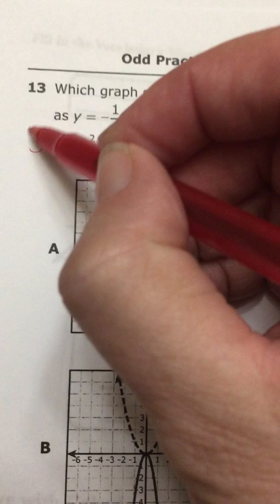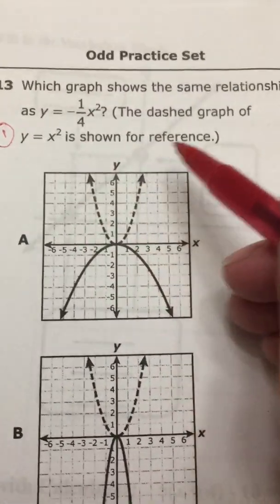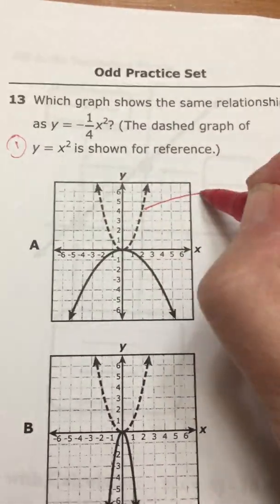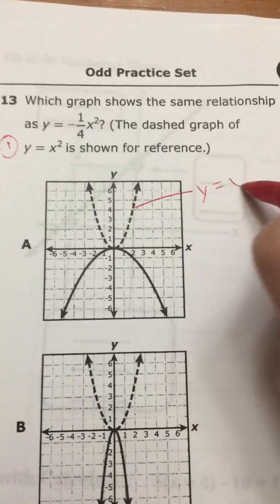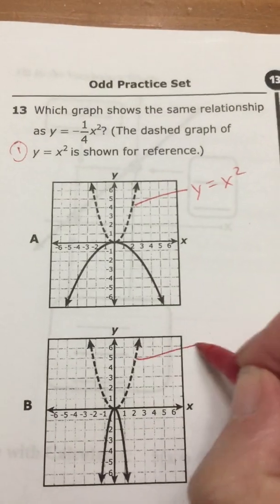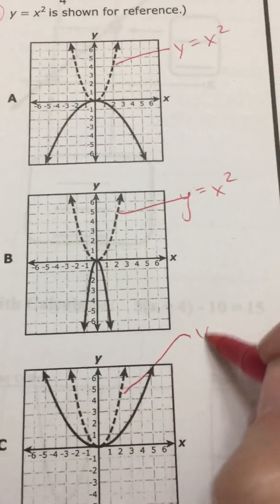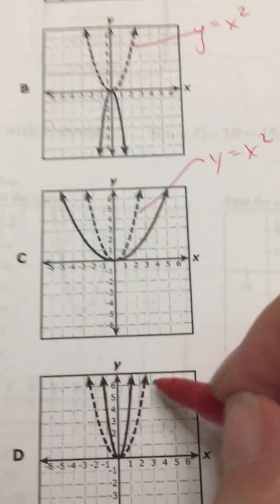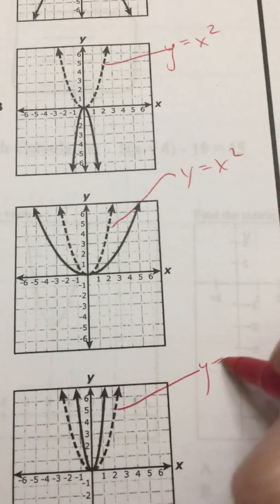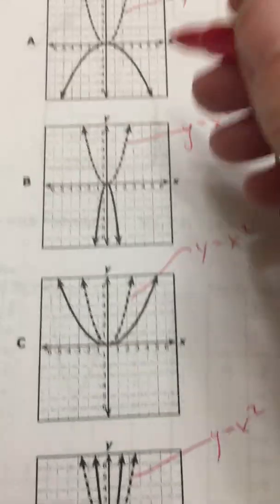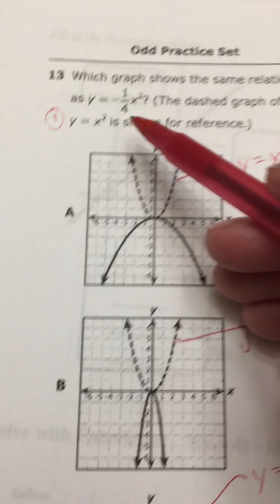This is the parent one, and they say the parent is shown as referenced in dash. So this is y equals x squared. That is that one. This is the y equals x squared. This is the parent function, y equals x squared. And again, the dash one is y equals x squared. So those are the parent ones that we're always comparing it to. This is the new one.